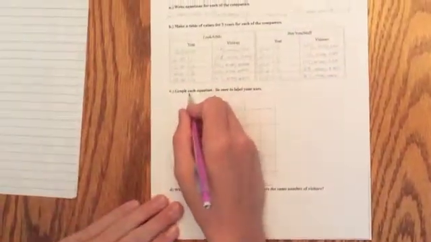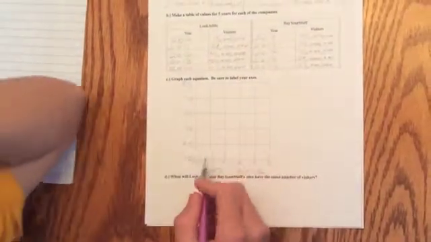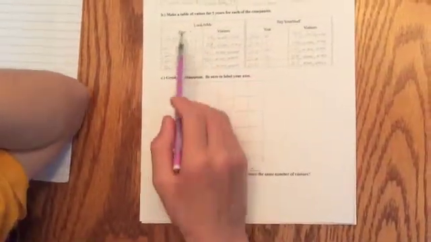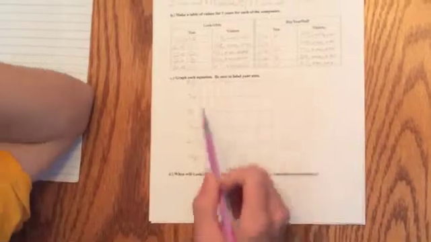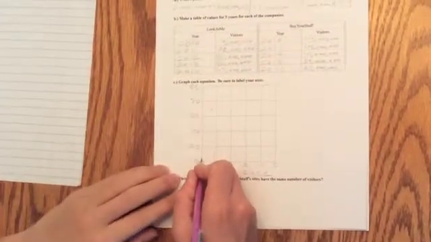I don't really need to go any higher, but 85. Good. So for year 0, it's at like 13 million.